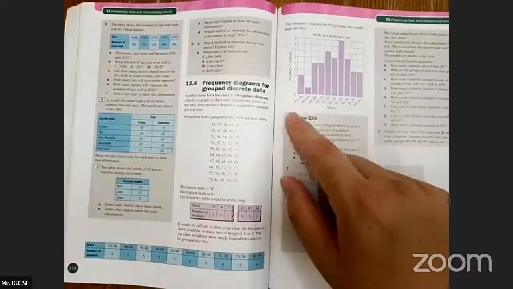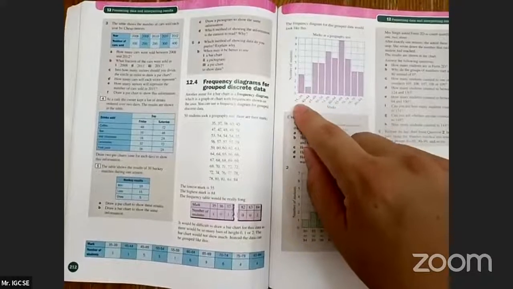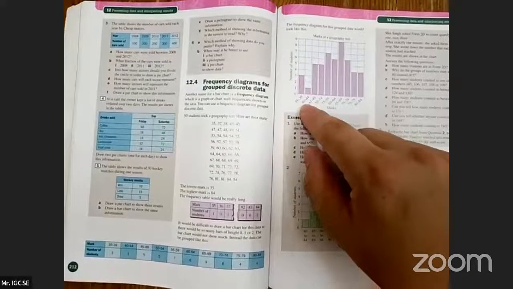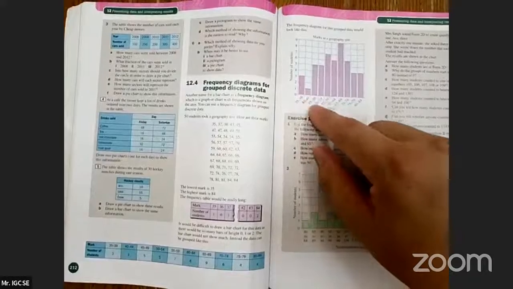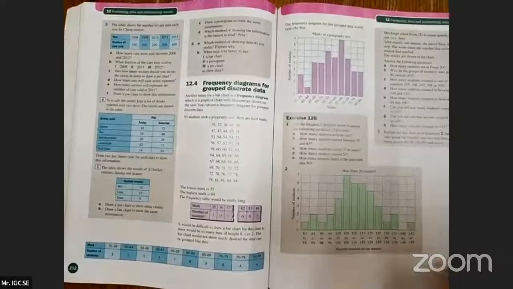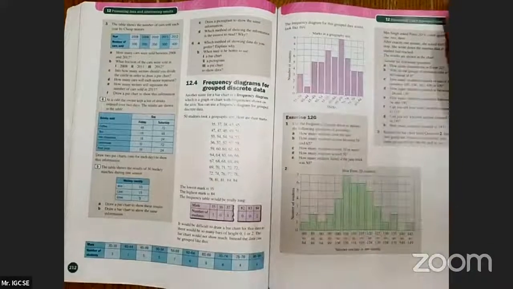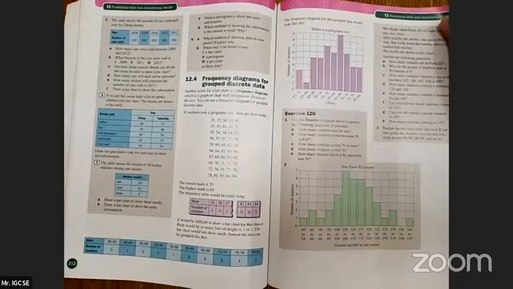However, look at this. 39 only appears in one place. It cannot be that this one is 35 to 39, and then this is 39 to 44, and then this is 44 to 49. So 39 can only go to one place. No two bars can take it. So at the end you can get this graph like this. So this is the grouped data.